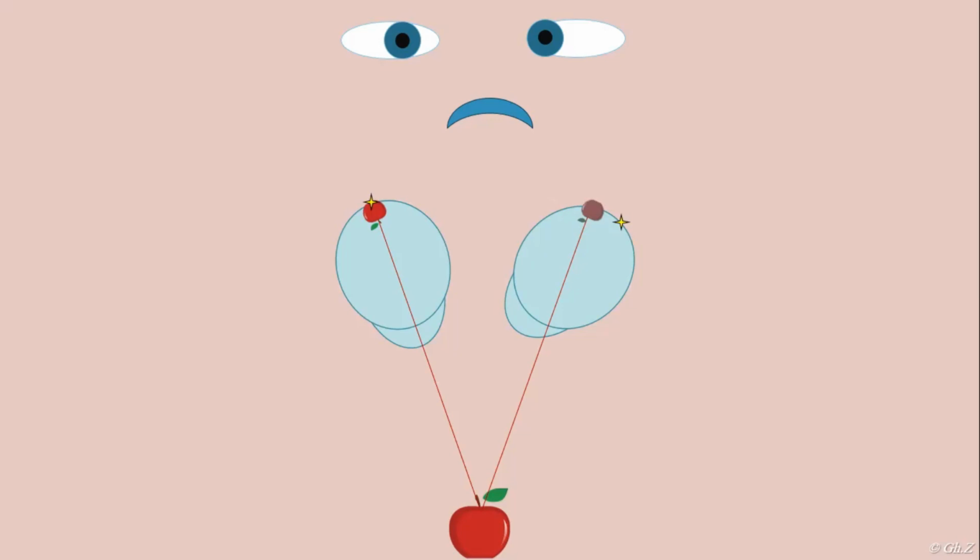Here is my question to you. If you are really observant, if you notice this image, the color is not as red as the other eye. Why?